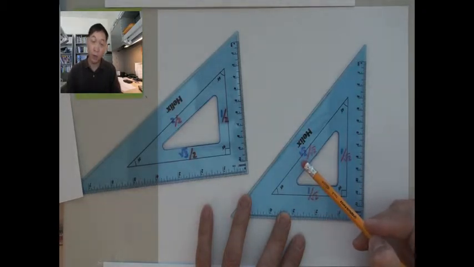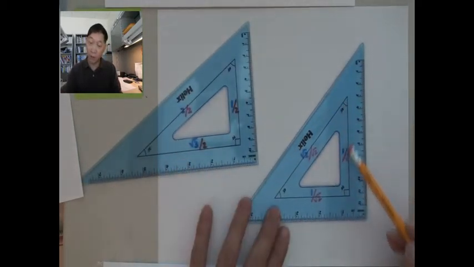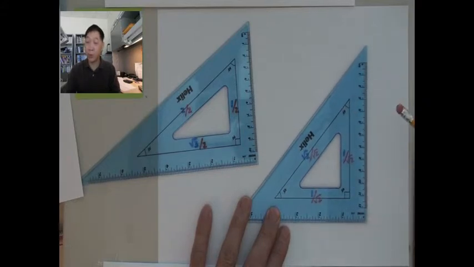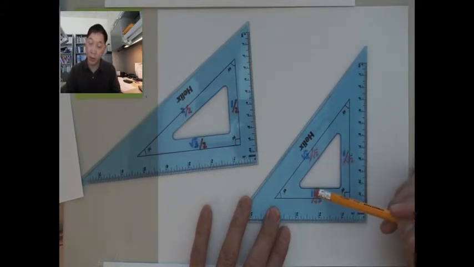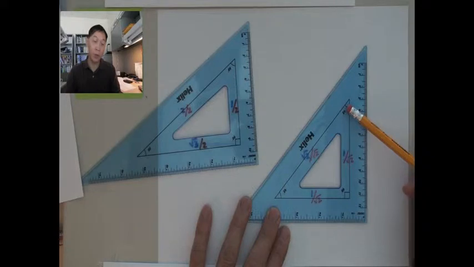Remember that, because 1 squared plus 1 squared is 2, and radical 2 squared is 2, so the sum of the squares of those two will be equal to the square of the hypotenuse. You always remember that.